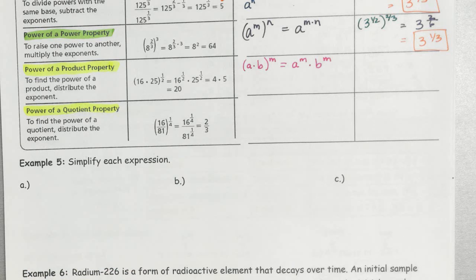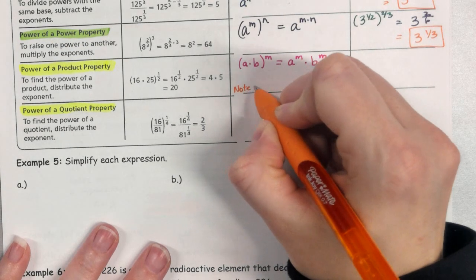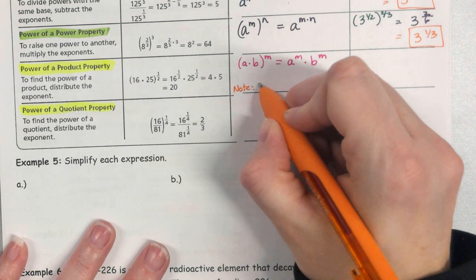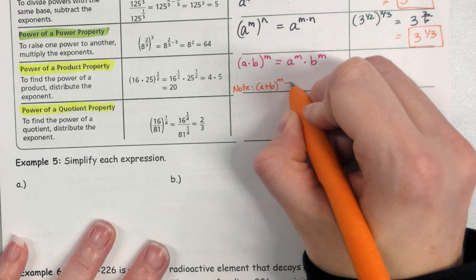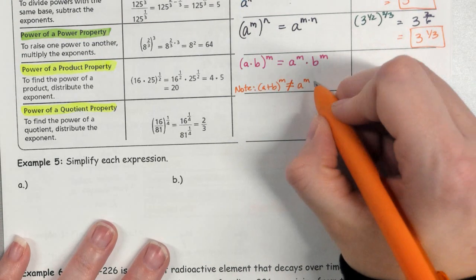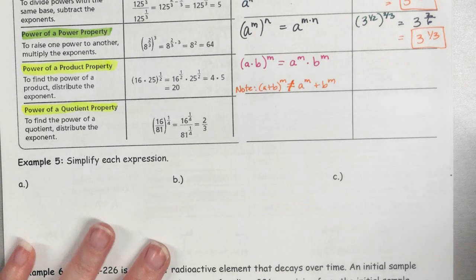Now, sometimes people confuse that with addition. It doesn't work with addition, it only works with multiplication. So I like to put a little note in there: if you have a plus b to the m power, that does not equal a to the m plus b to the m. That's not true.